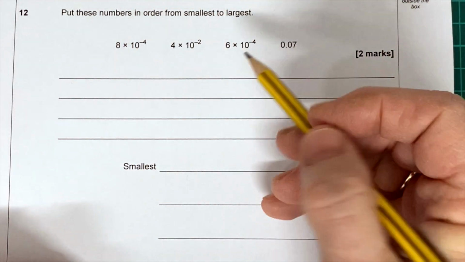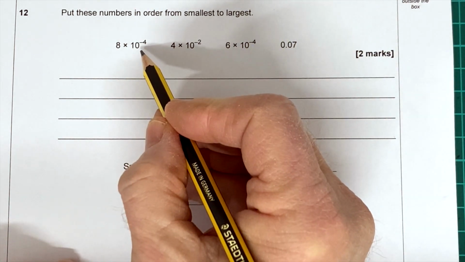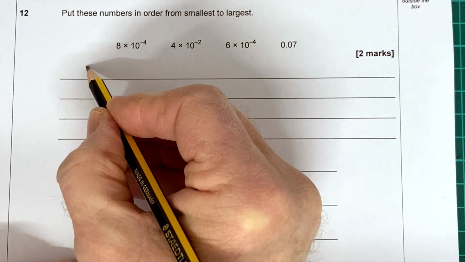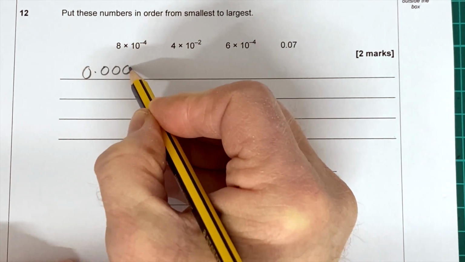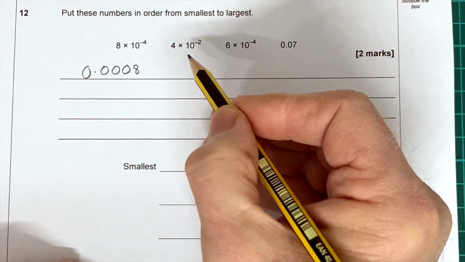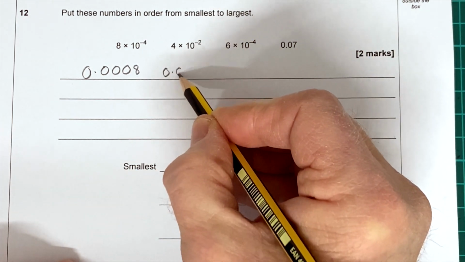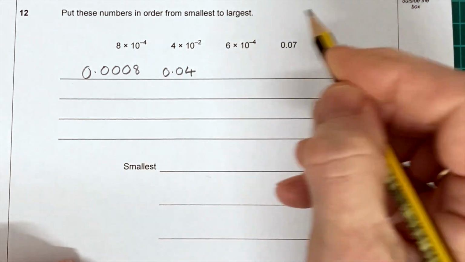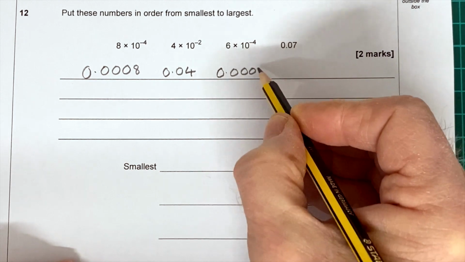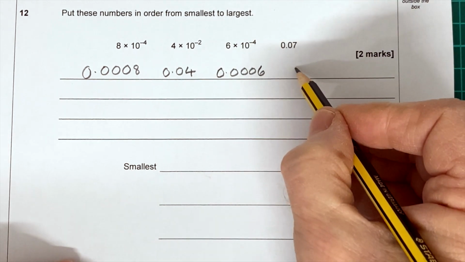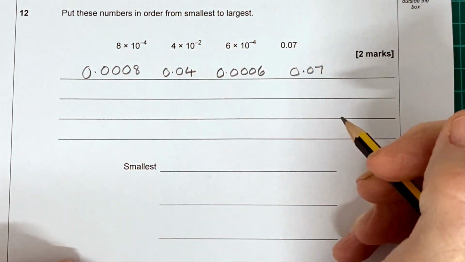Question 12. Put these numbers in order from smallest to largest. So we've got 8 times 10 to the minus 4. So you probably know that you can just write 0.0008. 4 times 10 to the minus 2, 0.04. 6 times 10 to the minus 4, so 0.0006. And 0.07 is already in this format for us.